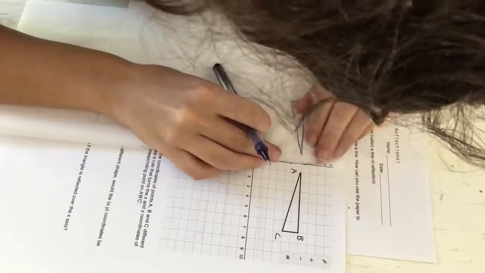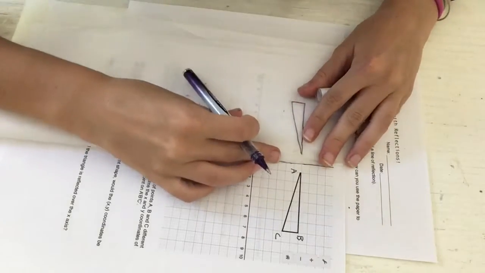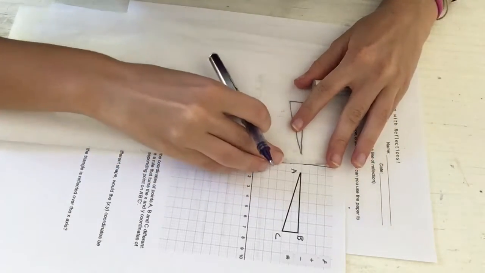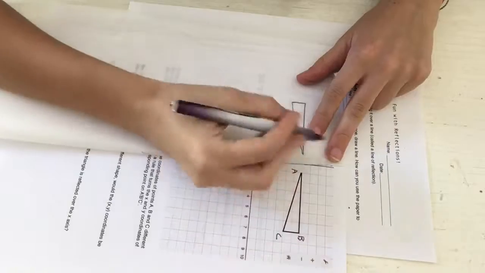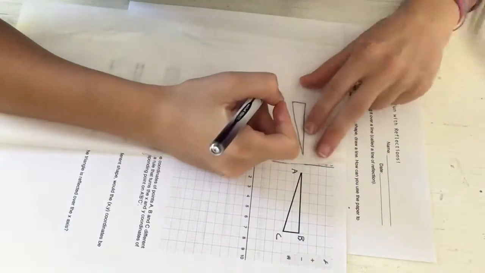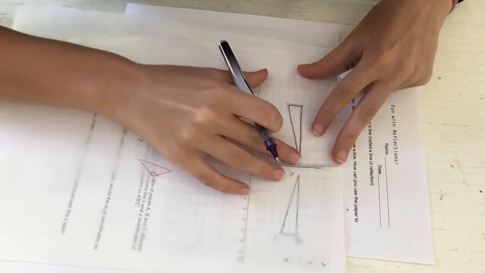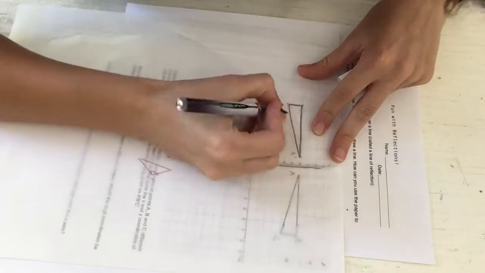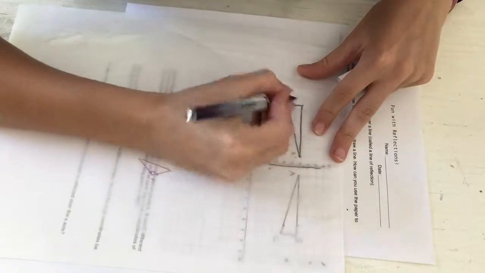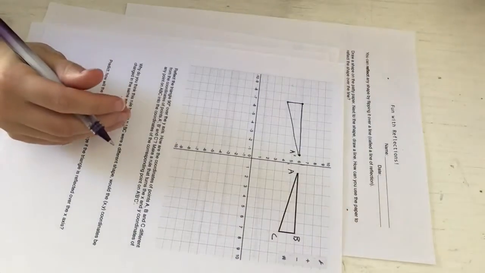And line it up again and see if it goes right over my image, right over my reflected image. And I can tell that it does. It might not be so obvious on video, but from here I can see that it does exactly overlap my reflected image, so I know that I did that right.